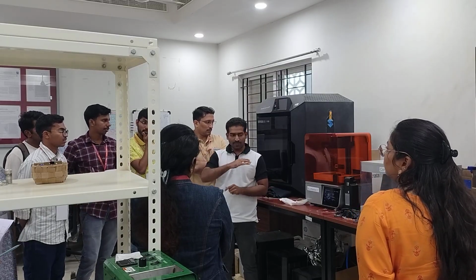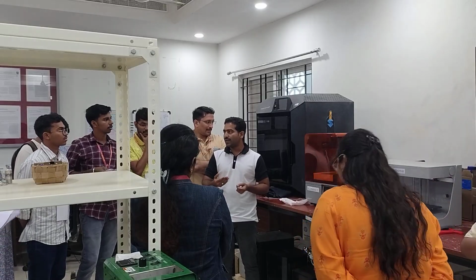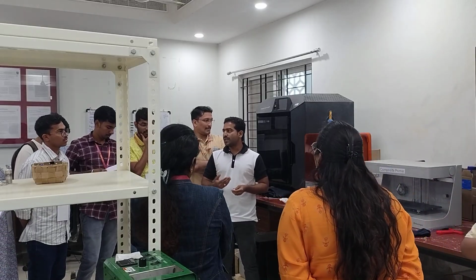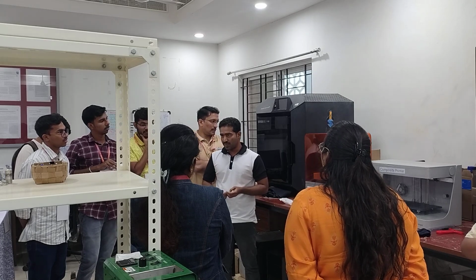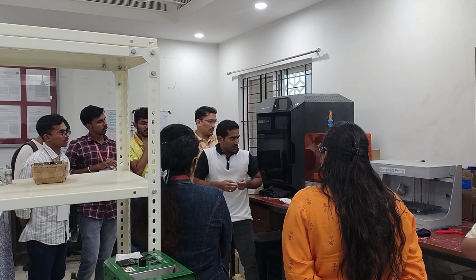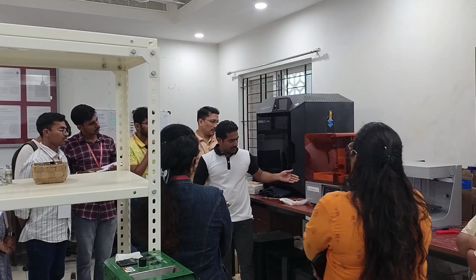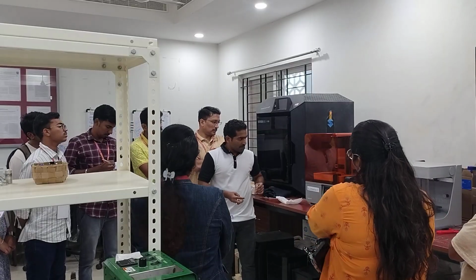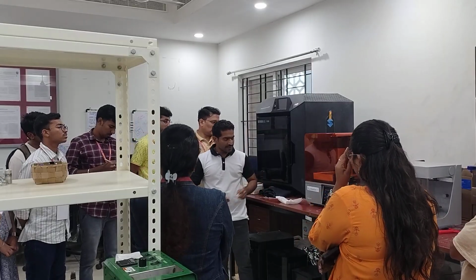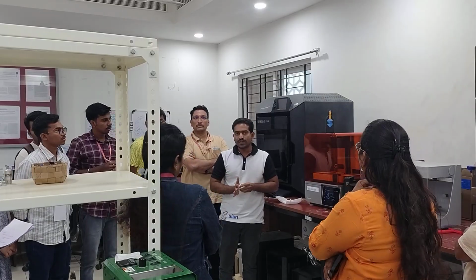Within that, we have first one, wet photopolymerization. In that we have SLA and then DLP. SLA is stereolithography, and DLP is directed light projection. Okay. So that is the thing. We have this SLA printer from Formlabs. So this is SLA technology, and then we have DLP Anycubic. So we'll see both the things.